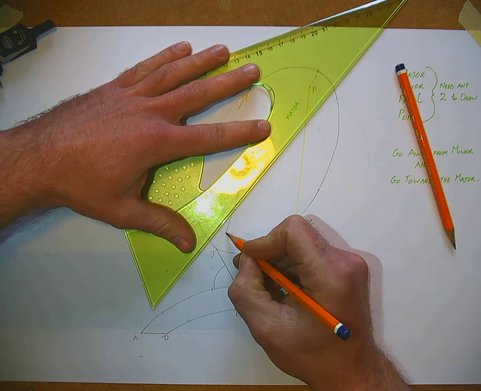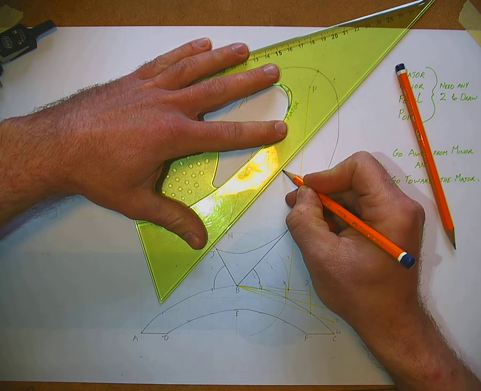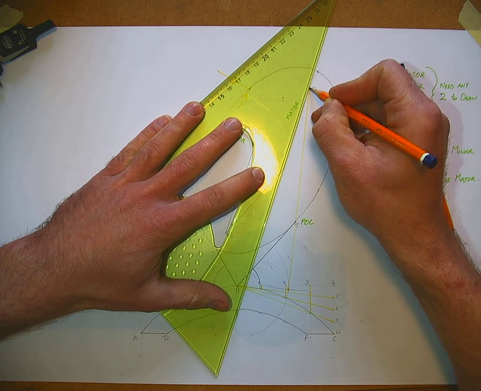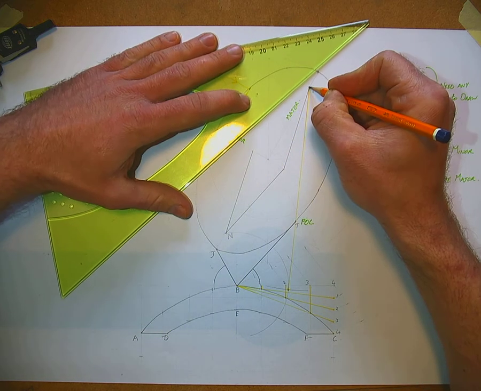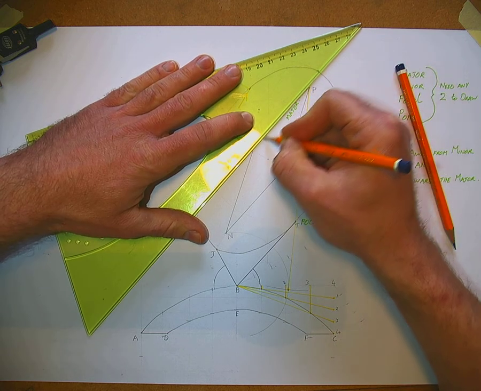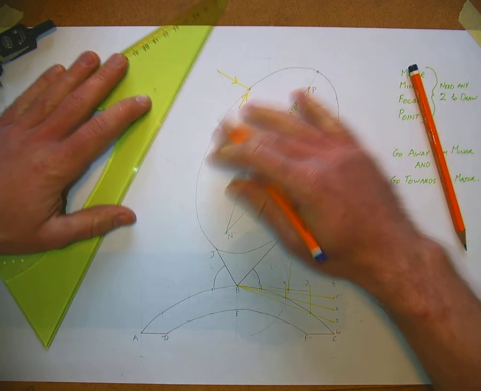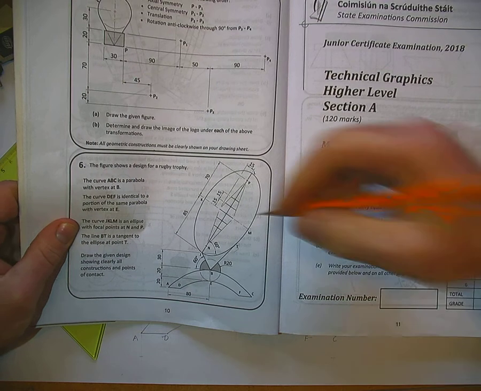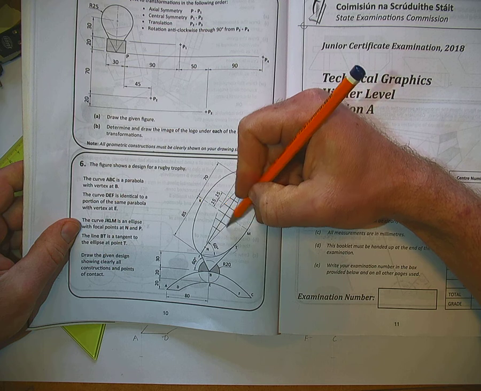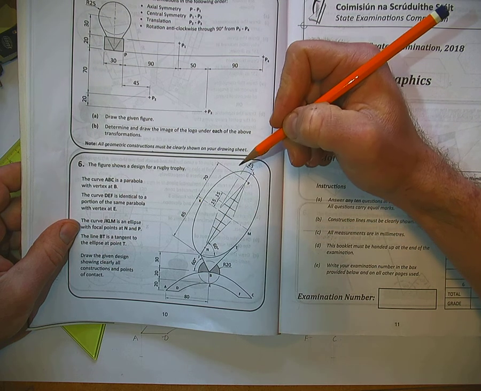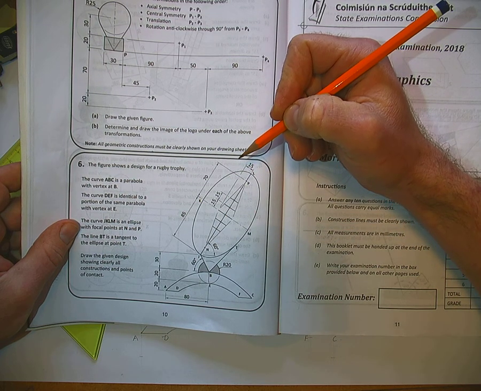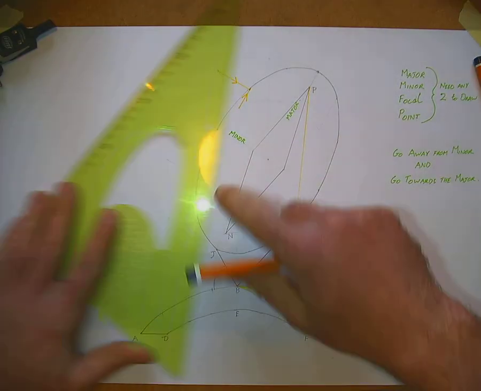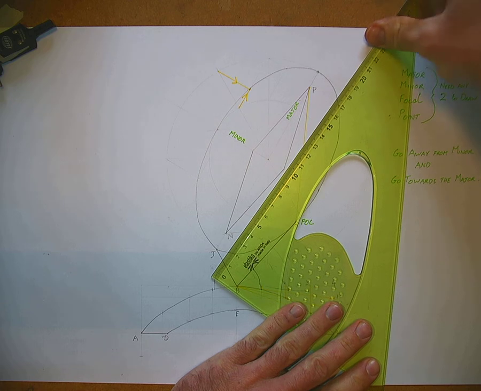There. Okay, and then what you need to do is draw in your vertical lines going along here like that. Each one of the lines is 15 millimeters spaced apart.